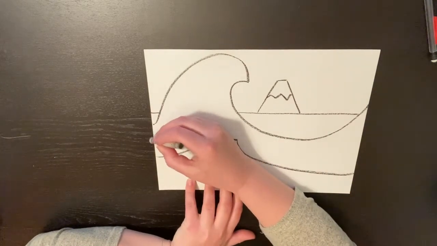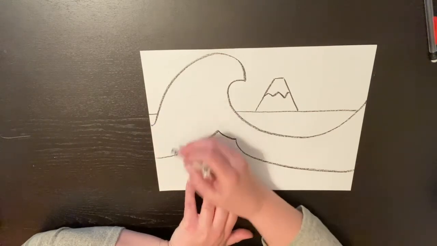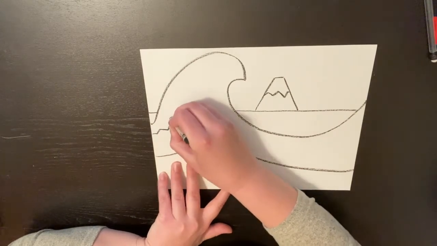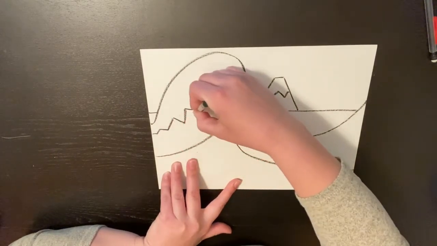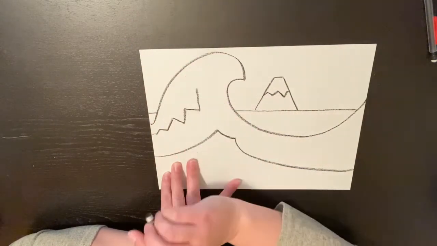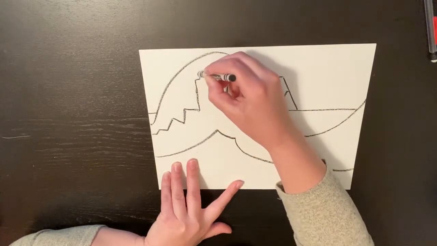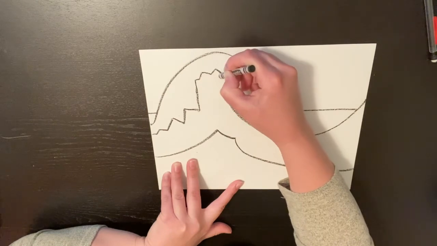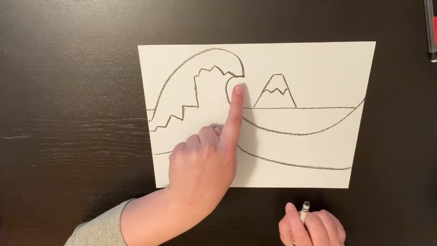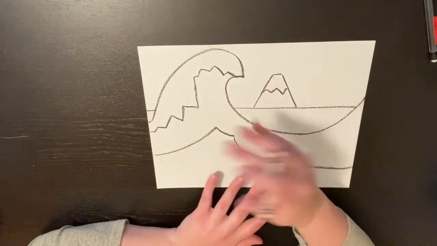Okay, so I'm going to start on the edge of the paper over here. Okay, just below where I started my big wave at. And I am going to do some zigzags. Now I'm going to stay pretty far away from the edge up here of my wave, but then I'm going to start kind of getting a little bit closer and finally end my zigzag right back to the tip of the wave there. This is all going to be the white part of our waves. Okay, that's called the white cap.